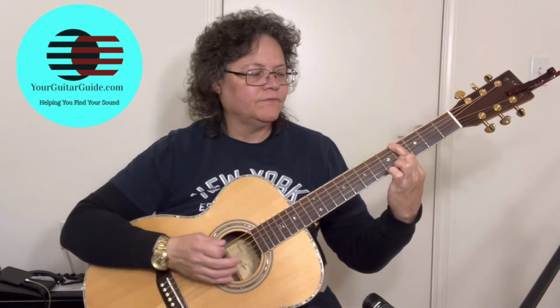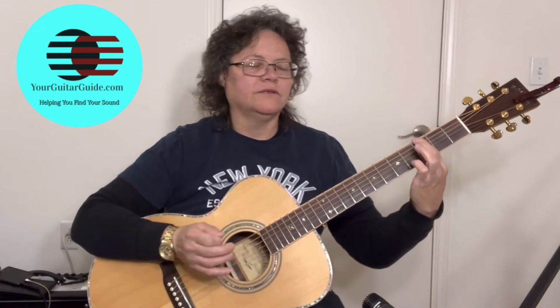So now we went from G to G sharp. A half step up from G sharp, A. So sharp on the guitar is a half step or 1 fret. G, G sharp, A, A sharp, B.